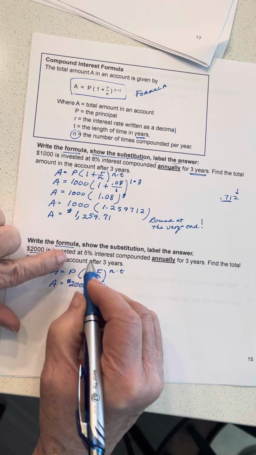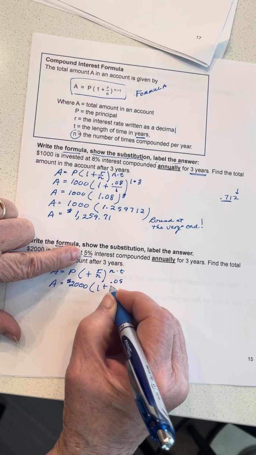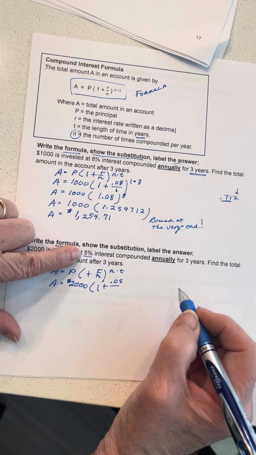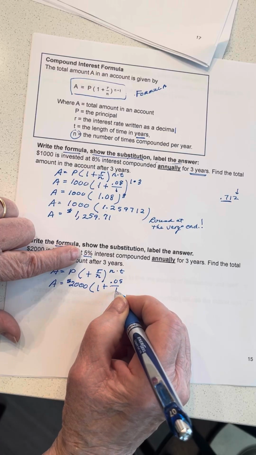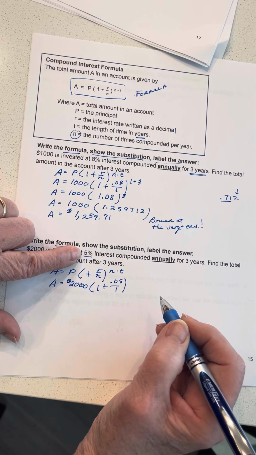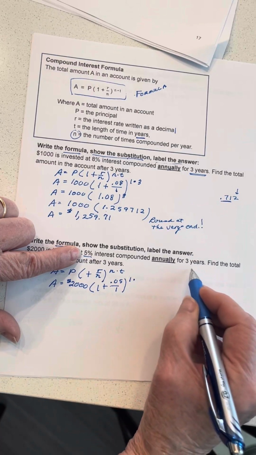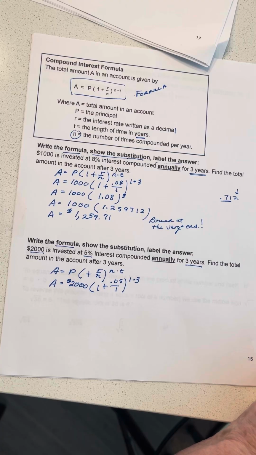Now I'm looking for the rate, which is 5%, and I'm changing that to a decimal. And the number of times compounded annually, it's compounded annually, so that's once a year. And now the exponent would be 1 times 3 for 3 years.